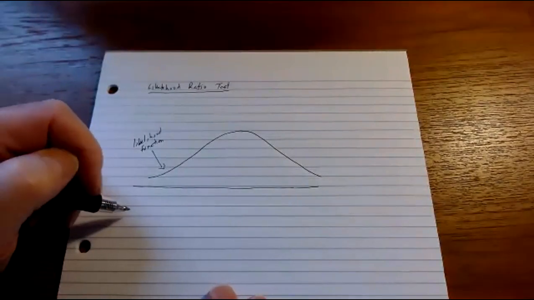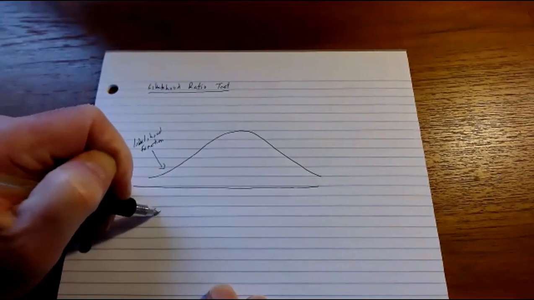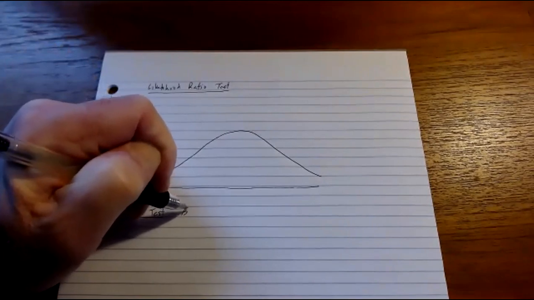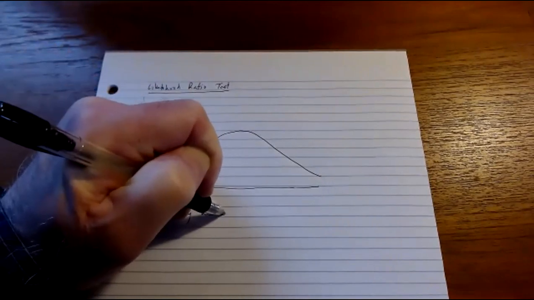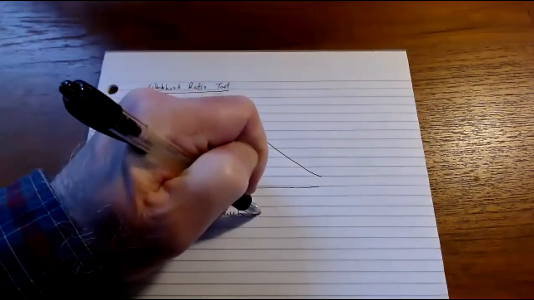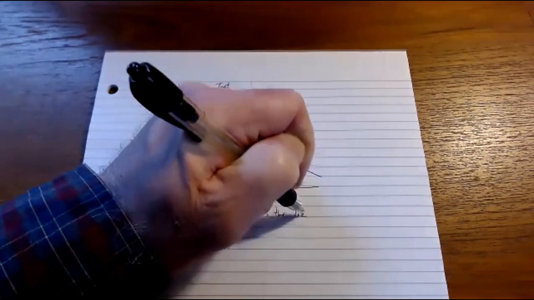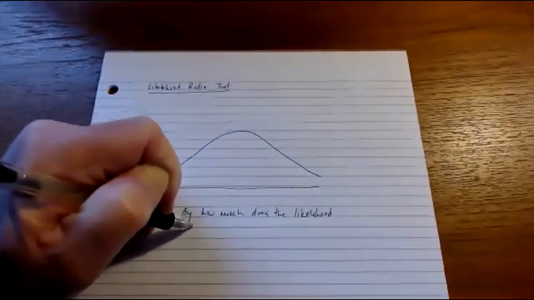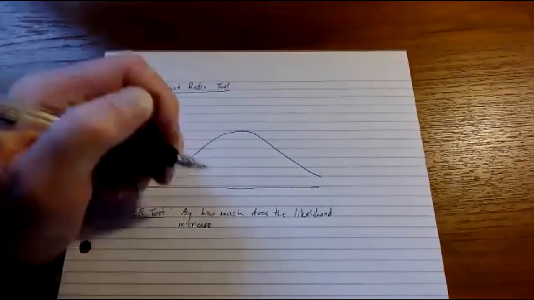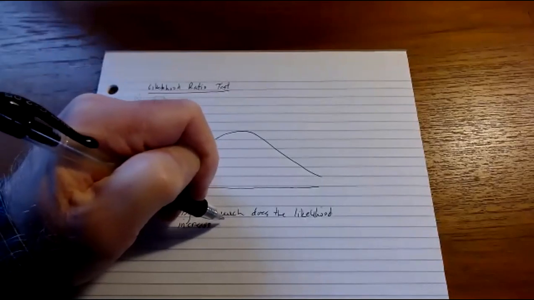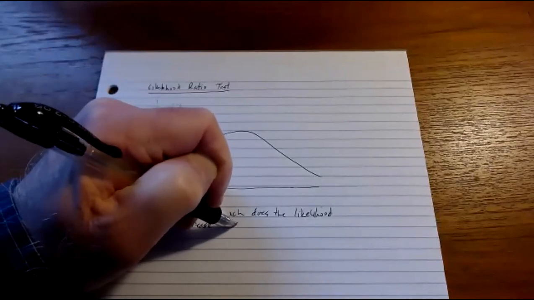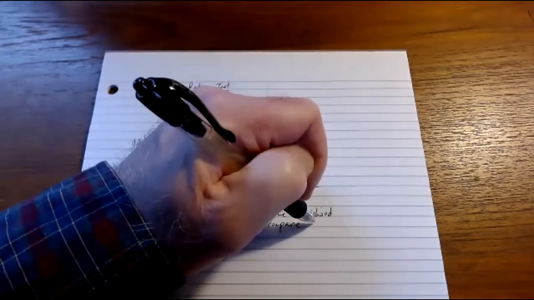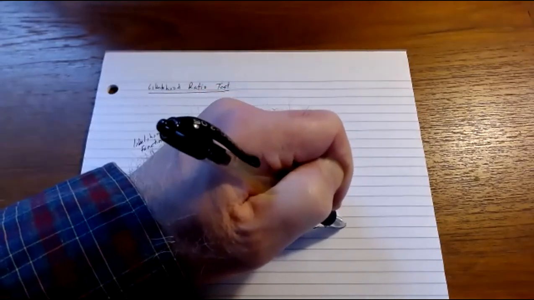And what the likelihood ratio test does is this. It asks the question, by how much does the likelihood increase when we compare two versions of a model?